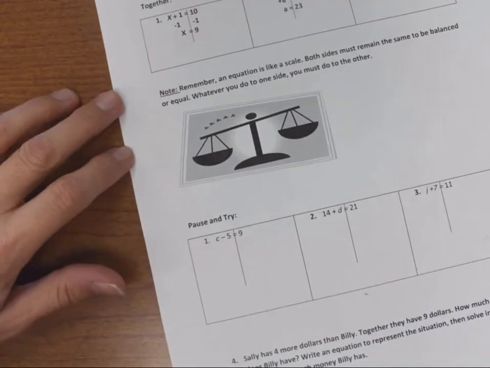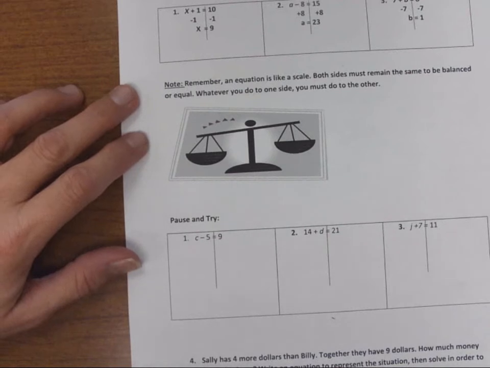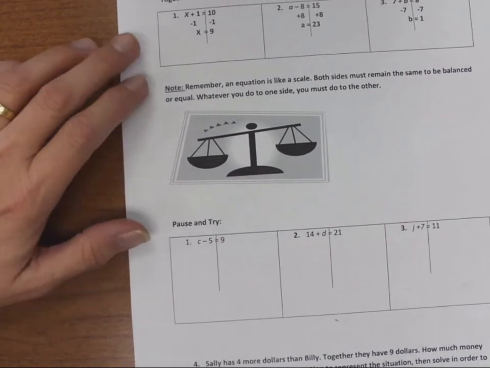Okay, go ahead and turn your notes over, if you will. We're going to do some problems together. And then you're going to do some problems on your own.